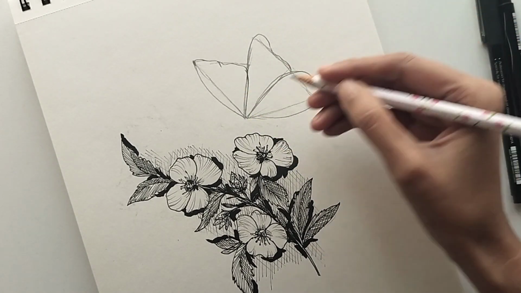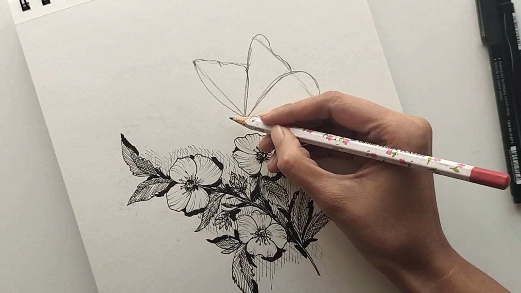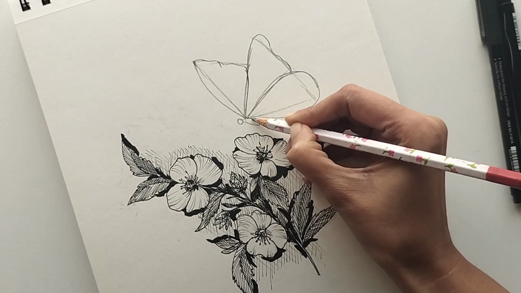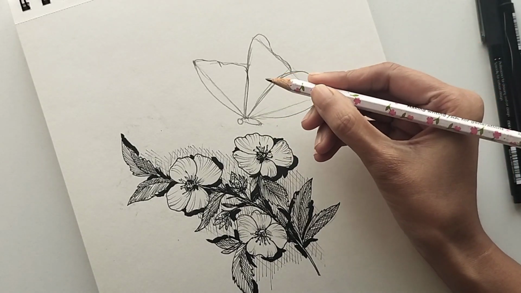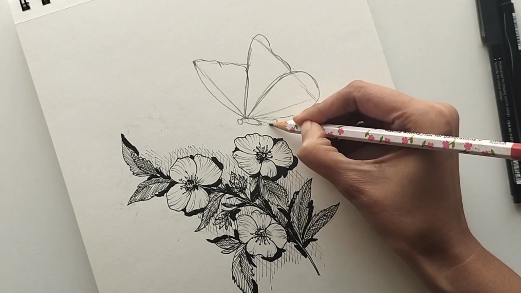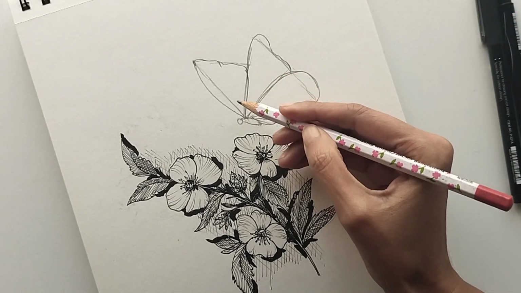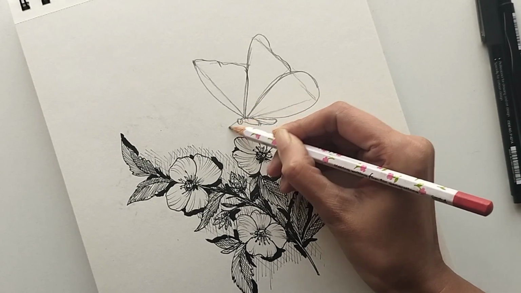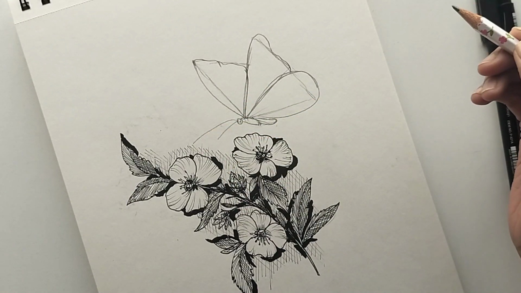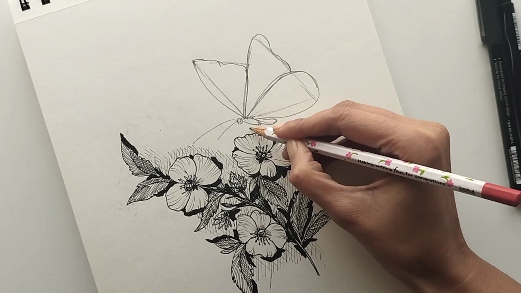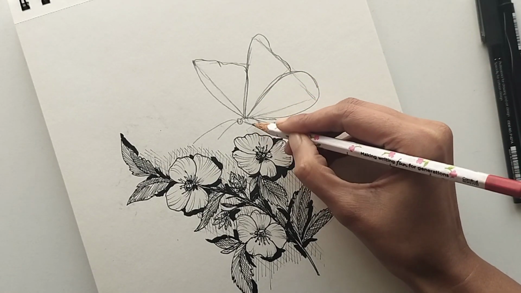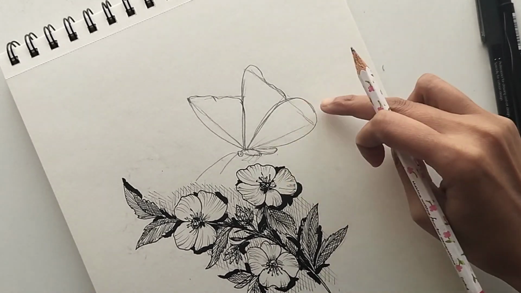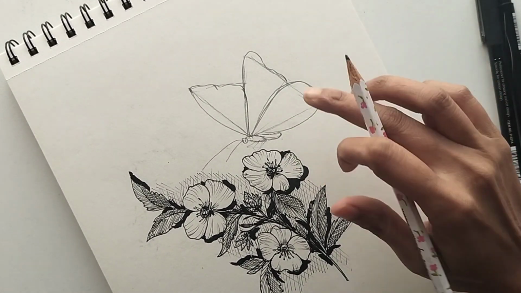So you are seeing three portions and one portion is hidden, and at the base you can draw a small body shape. So this is the basic guideline for the butterfly, and two small antennae, and that's all we needed as a part of the basic butterfly structure. Couple of legs at the base of the body.